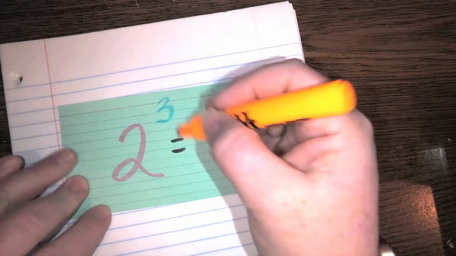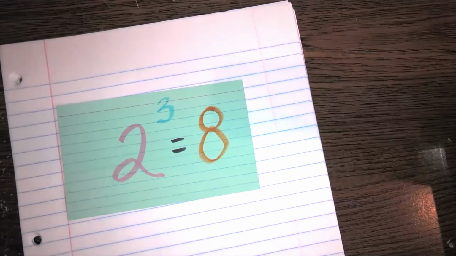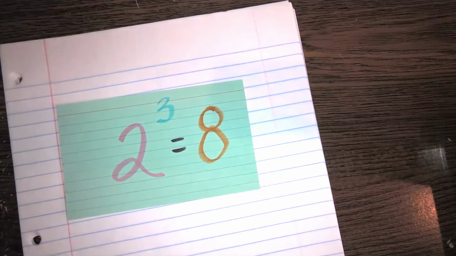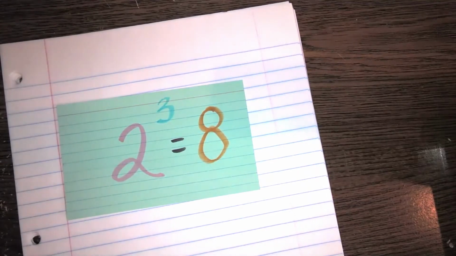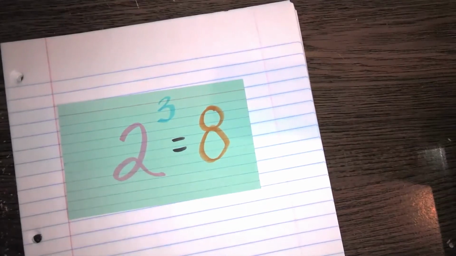Okay, 2 to the third power equals 8. Again, I am color coding this because I need to show you how we can interpret and change this around. Because remember, the big question is that we have nothing to help us right now in our toolbox to help us find a power besides guess and check. So I use this card a lot.